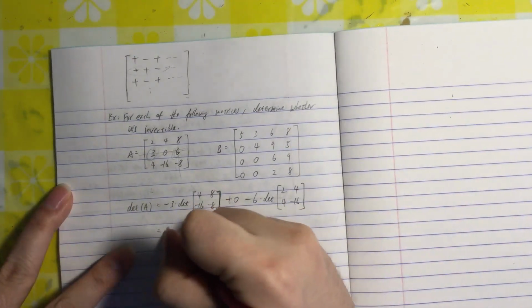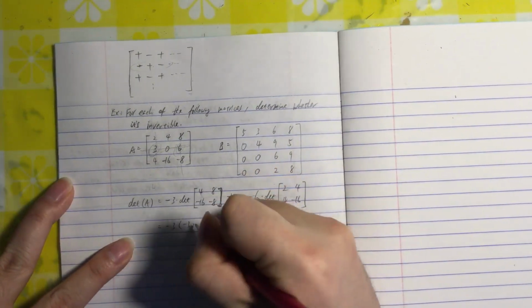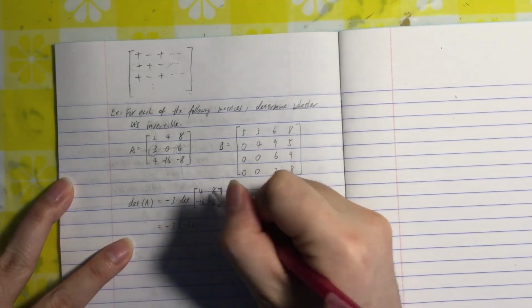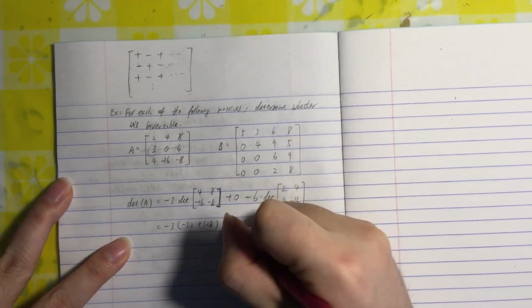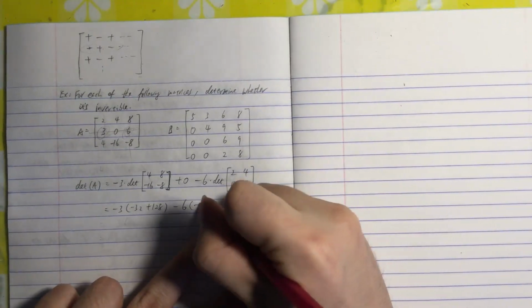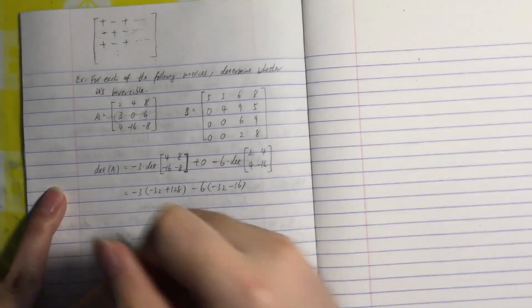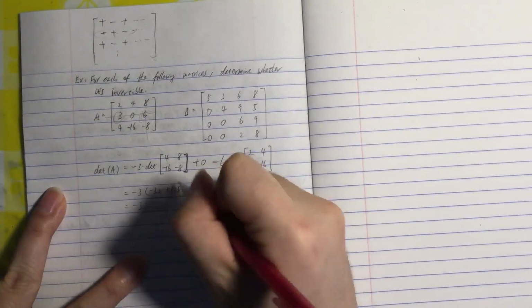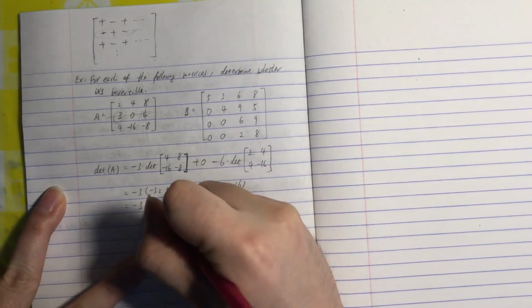Then multiply. 4 times negative a is negative 32. Minus negative 16 times a is plus 128. Plus 0 minus 6 times 2 times negative 16 is negative 32. 4 times 4 is 16. Then combine like terms. Negative 32 plus 128 is 96.